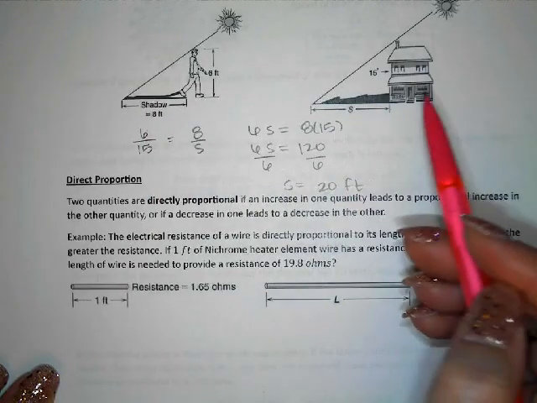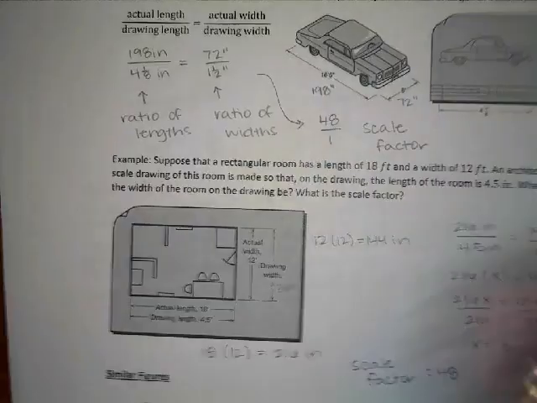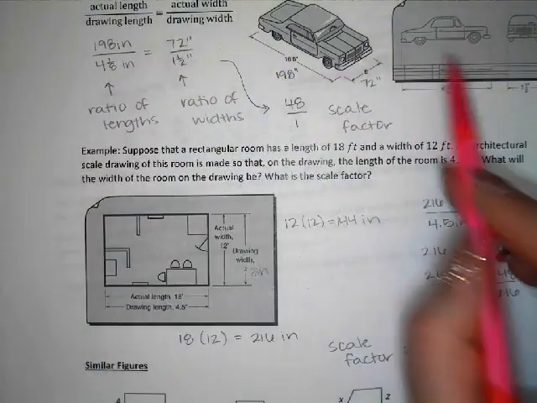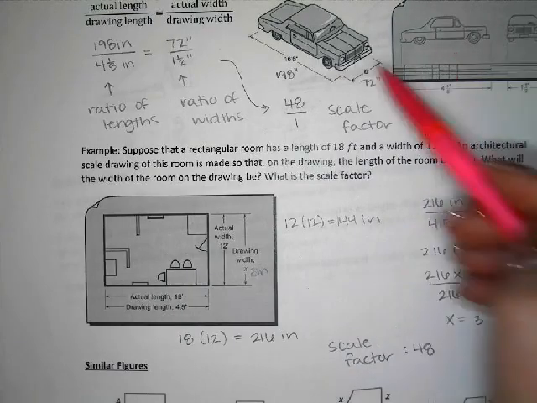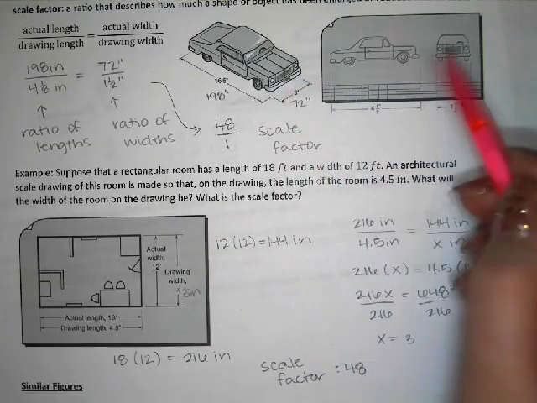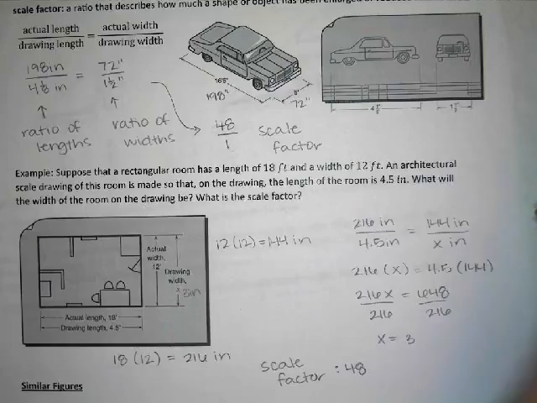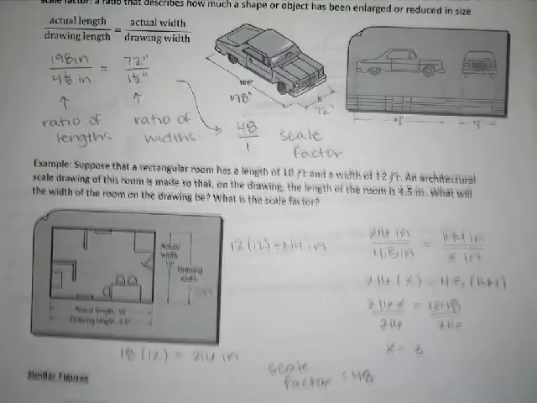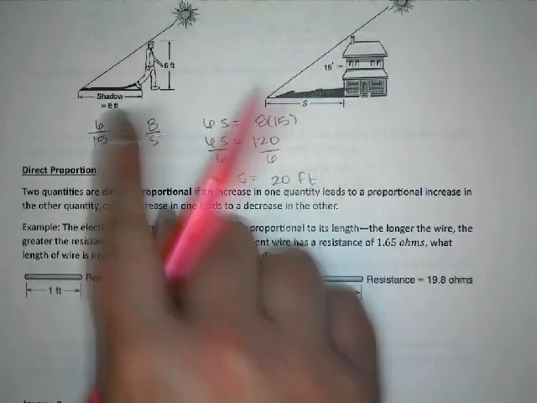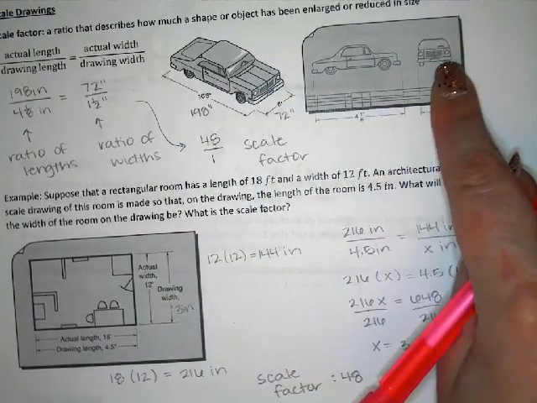When we looked at a picture, we had a car. We had the length of the car and then the length of the car in the drawing. Well, the width of the car was less than the length of the car, and so the width of the car in the drawing was less than the length of the car in the drawing. So if something got bigger, then the other thing got bigger. If something got smaller, then the other thing got smaller. It just made sense. So that's what direct proportion is.